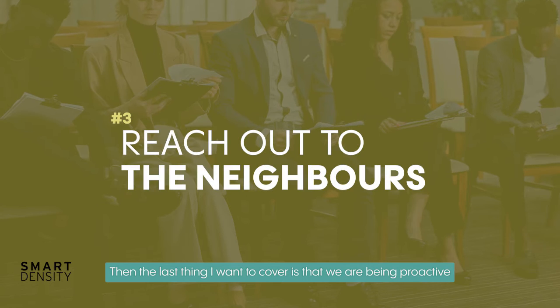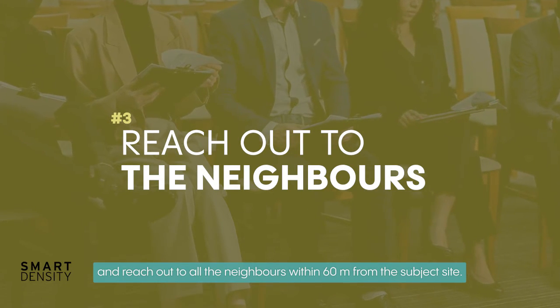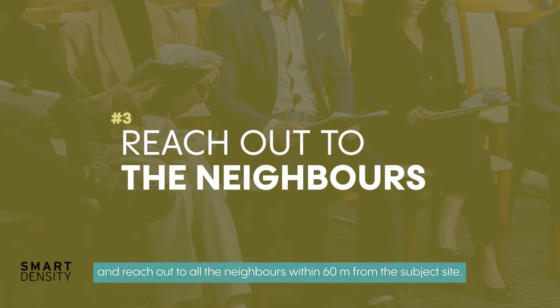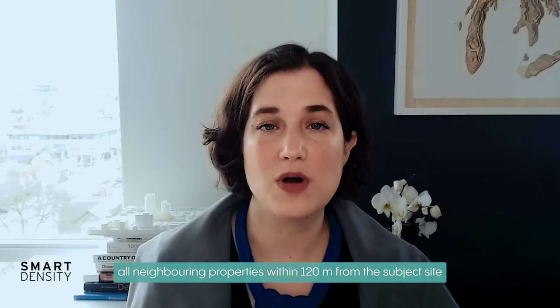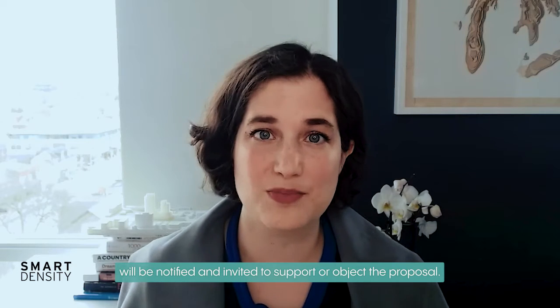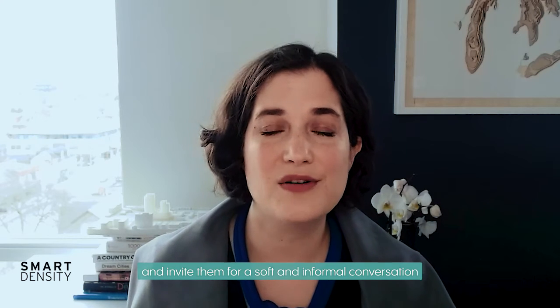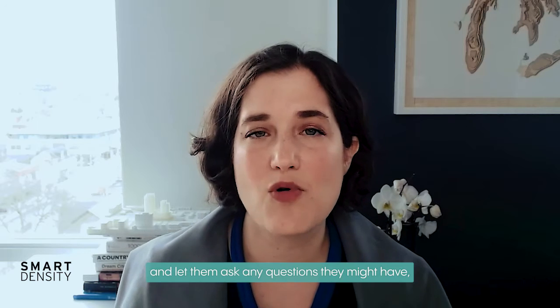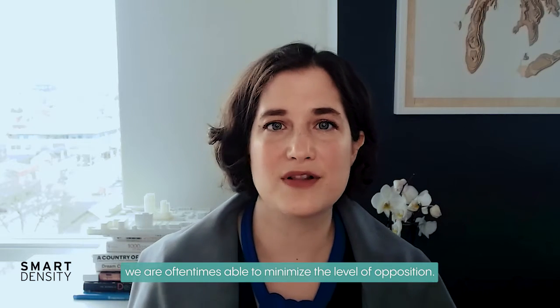Then the last thing I want to cover is that we're being proactive and reach out to all the neighbors within 60 meters from the subject site. According to the Committee of Adjustment rules, all neighboring properties within 120 meters from the subject site will be notified and invited to support or object the proposal. By reaching out in advance and inviting them for a soft and informal conversation where we present the design and let them ask any questions they might have, we are oftentimes able to minimize the level of opposition.